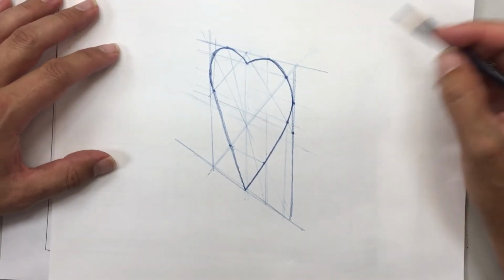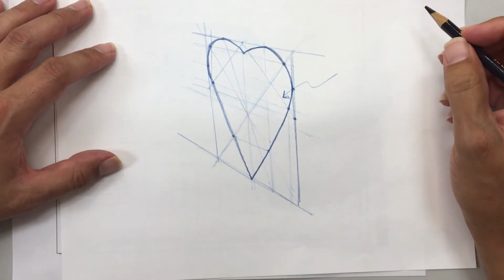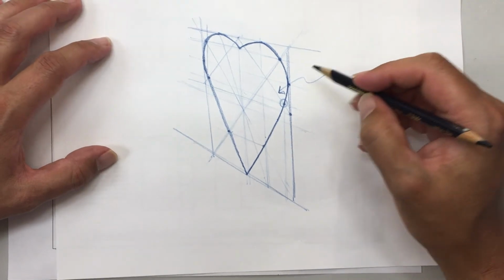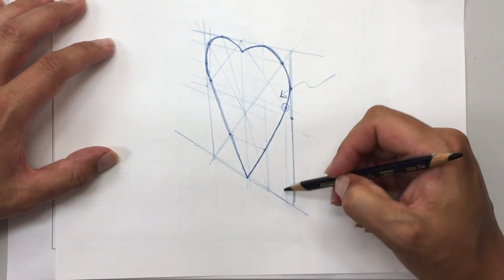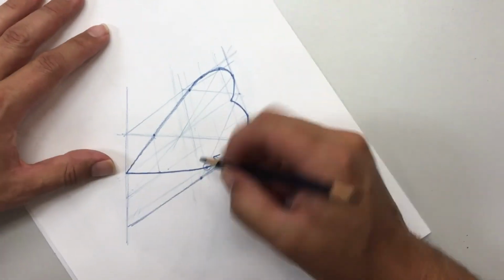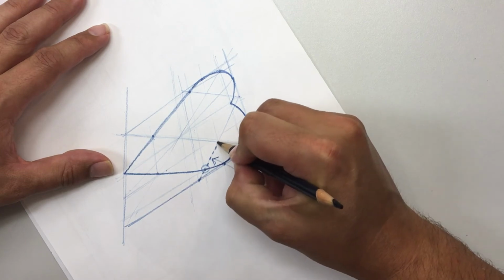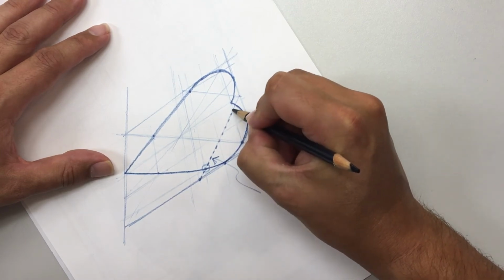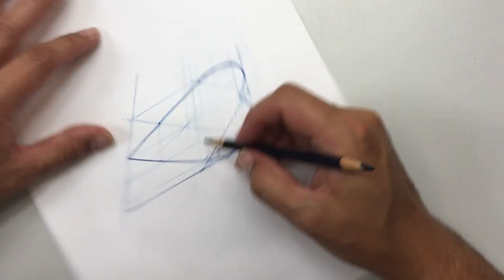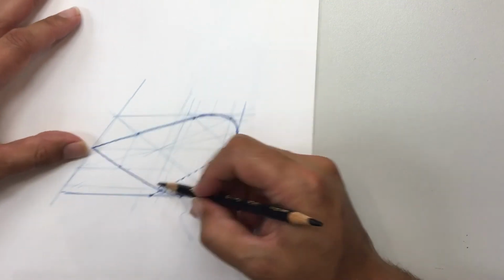I'll just review one more time this one. So the way that I found this point, it did not sit on my original X. It did not sit on this exterior. And so what I did was I started by drawing a diagonal line from the middle top to intersect that point. It intersected my outside edge.